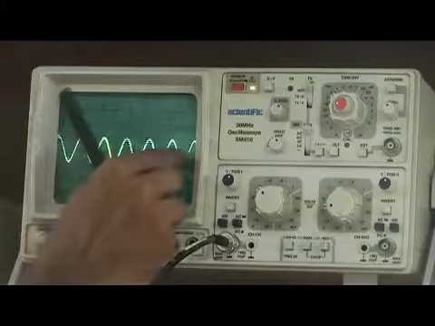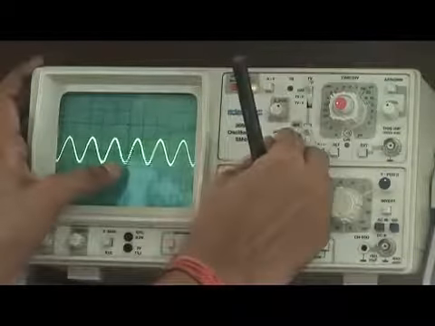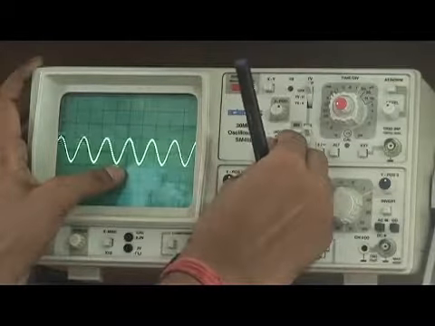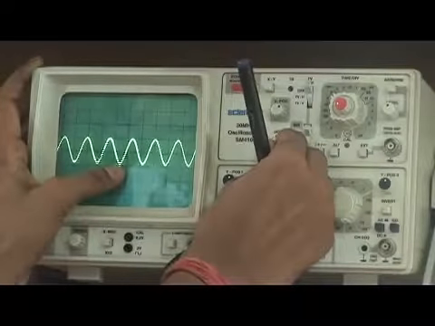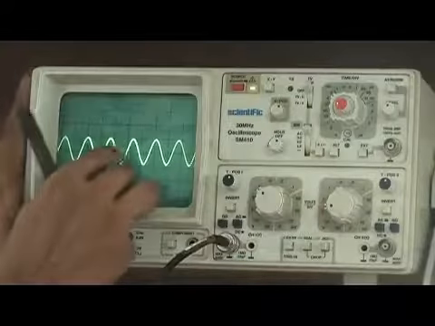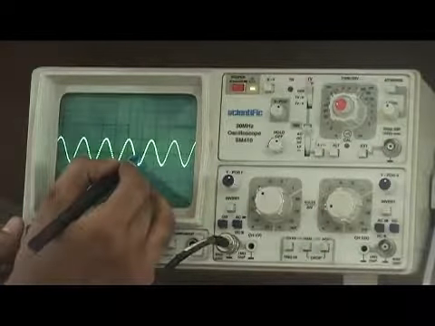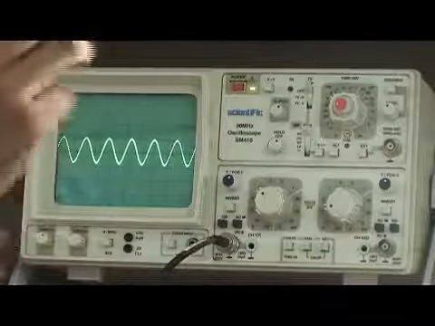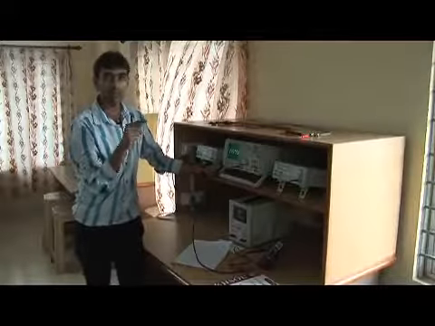It is always calculated on the x-axis, the time. So here, if you can see, if I say one cycle, if I make it a little more stable, this is one cycle. If I say from here to here, it is one cycle, or from here to again coming here is one cycle. So whichever way you take, whenever the signal repeats itself again, that is said to be one cycle.